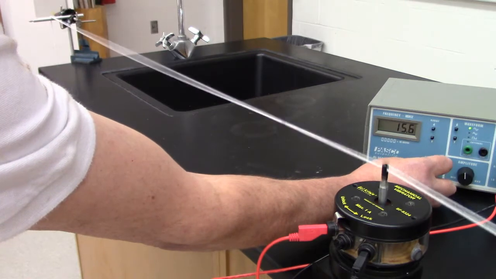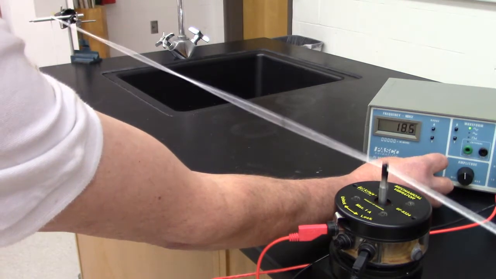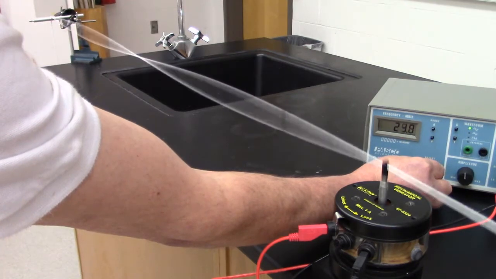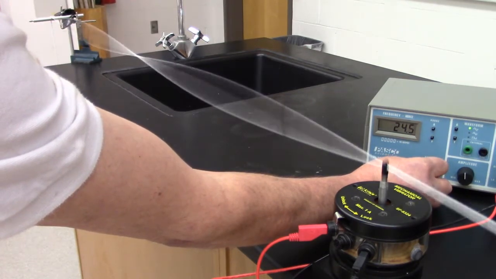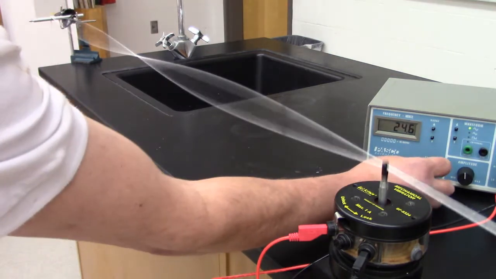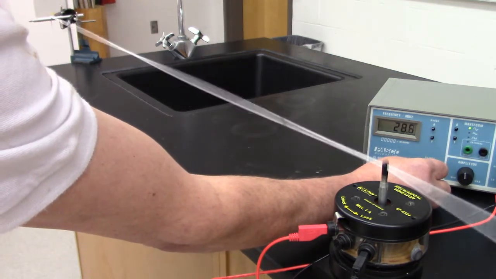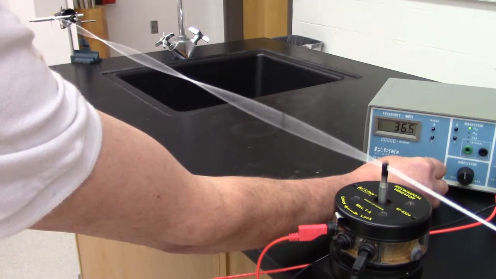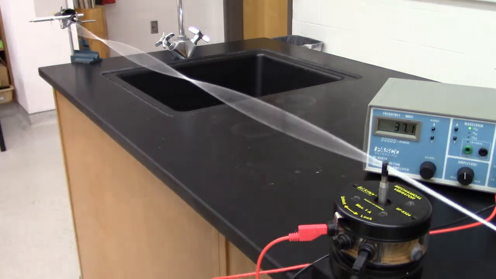See, now it's not oscillating anymore. Now it's at 24.5. That's almost exactly twice the first frequency. Now let me go up again. This is at 37.1, which is very close to 3 times that first frequency.